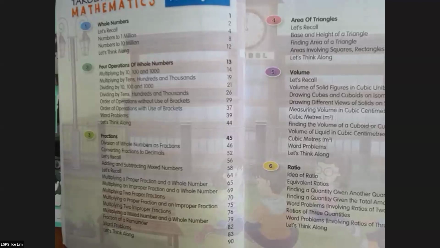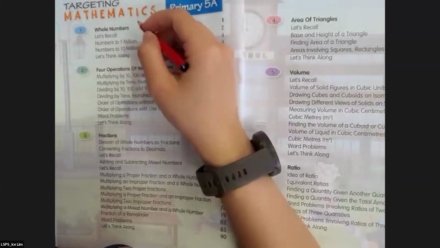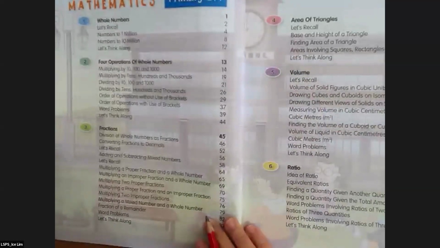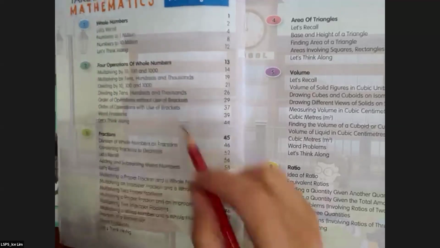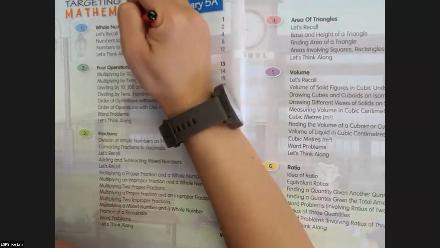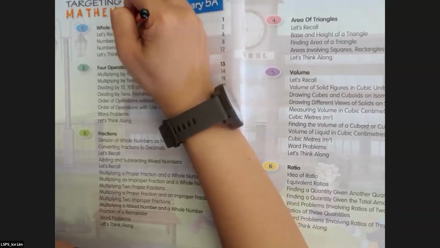A piece of paper that I asked you to pair the pages according to it, because I said that was going to be like a content page for your file as well. So right now, if I get a pencil and look at it, what chapters will be tested for review tests from the content page in the textbook? The whole of whole numbers definitely is in your review test one.